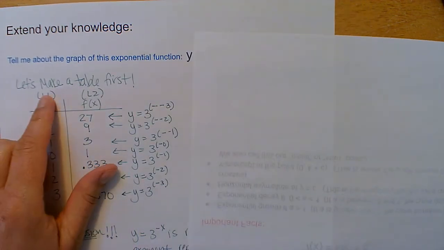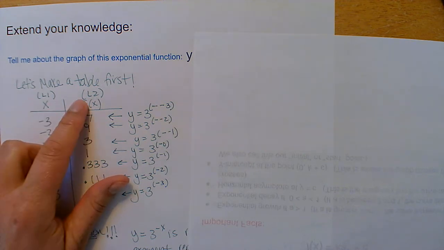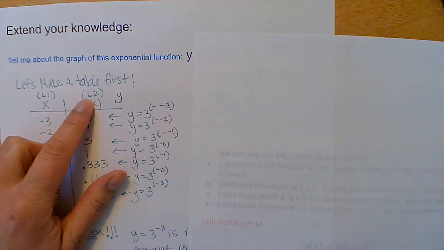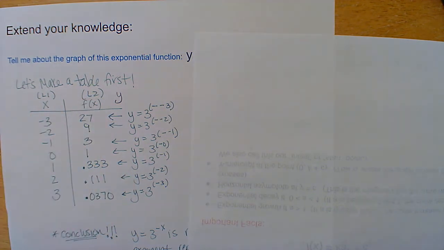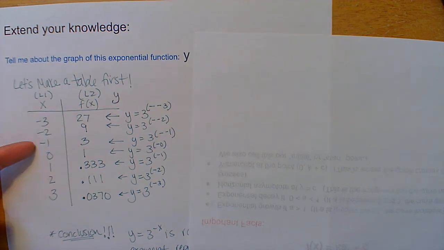So what I'm meaning by table is this. Let's make a table first. We know that our x is our L1, our f of x, or in this case it is y, I'm using y, is our L2. Because if you want to know about a graph, why not graph it in your graphing calculator? I just used -3 to 3. I always like to include 0, so I went -3, -2, -1, 0, 1, 2, and 3.